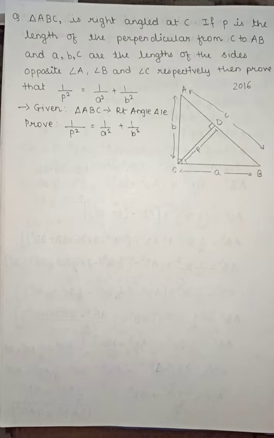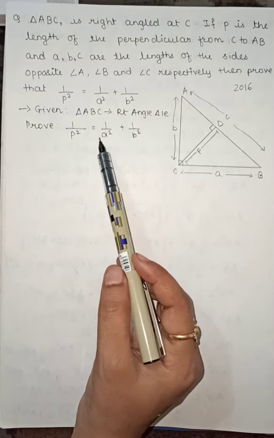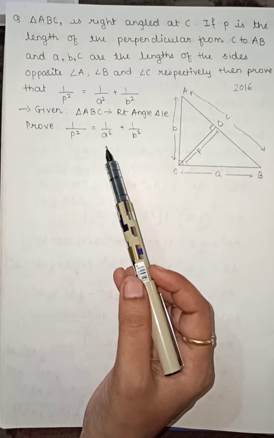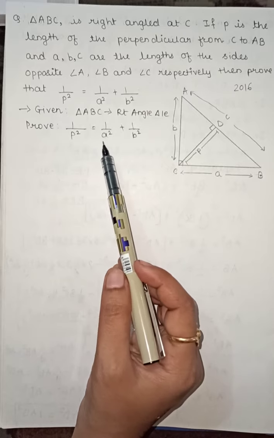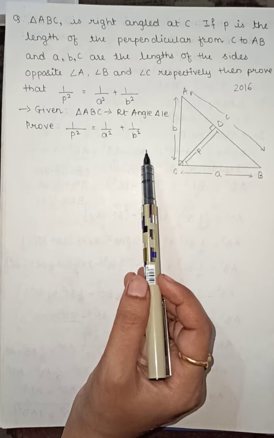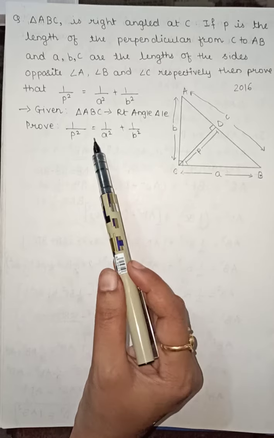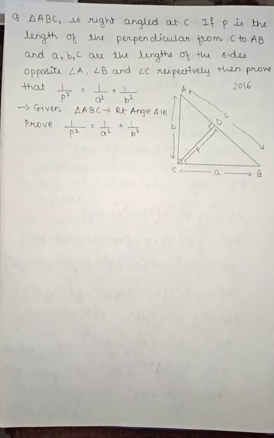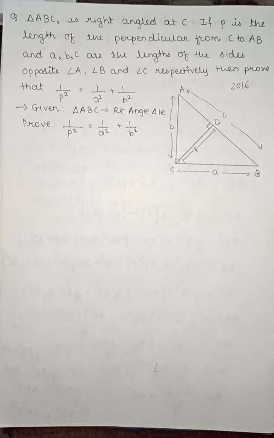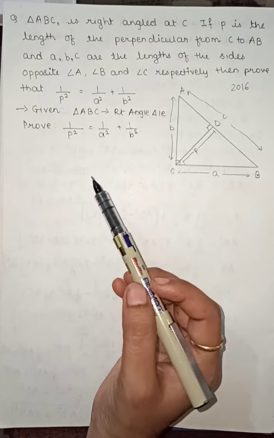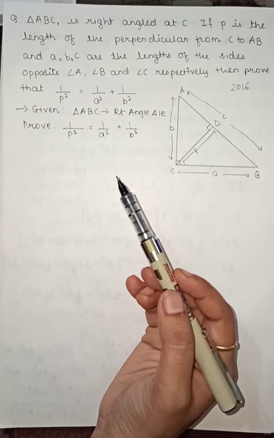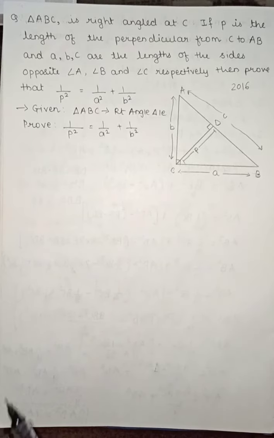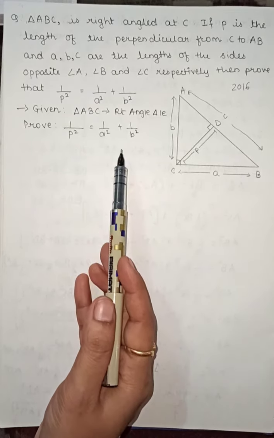Okay, so if I want 1 by P square, 1 by A square and 1 by B square, exactly what do I have to do? See, even though here we are making use of the Pythagoras theorem, as you can see, the square of the sides are present in the denominator. They are not present in the numerator. So directly if you frame equations of P square, A square and B square, you will not be able to simplify it, isn't it? So we have to think a little beyond and see exactly what could be done so that we can get the values in the denominator.